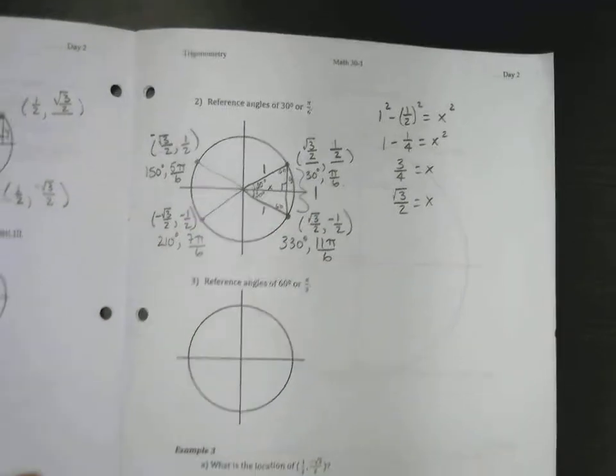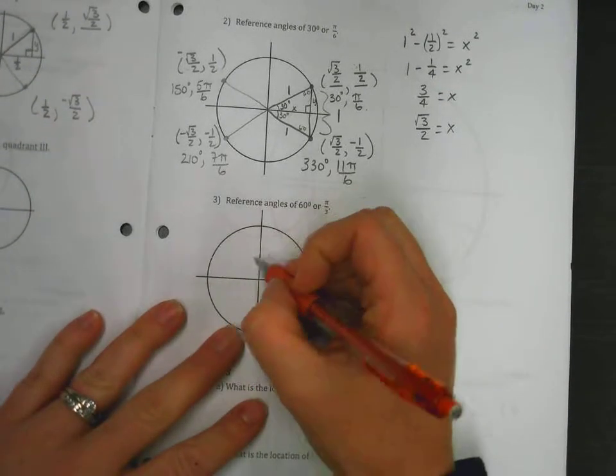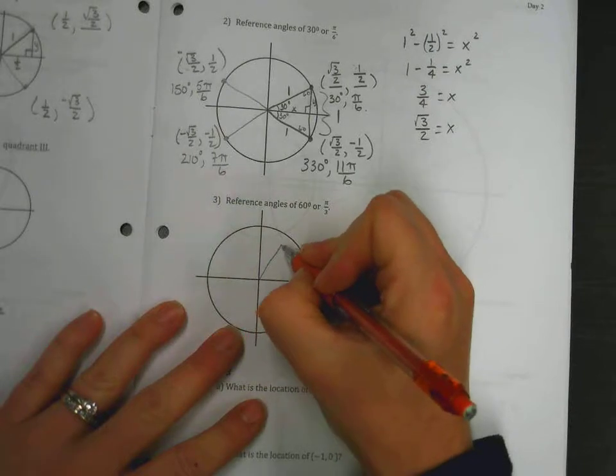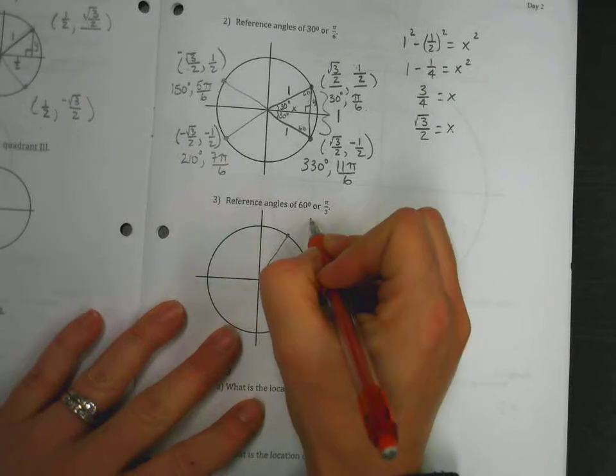All right, moving on to our 60-degree angles now. So I'm going to do slightly the same thing as I did with my 30-degree angle. So here's my reference angle of 60.